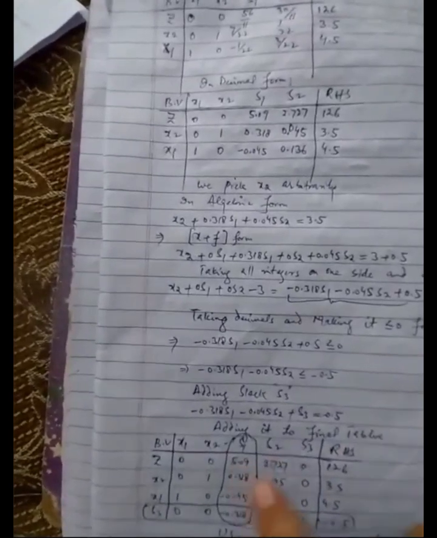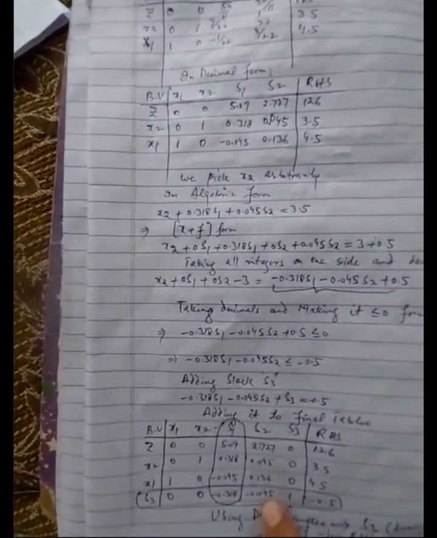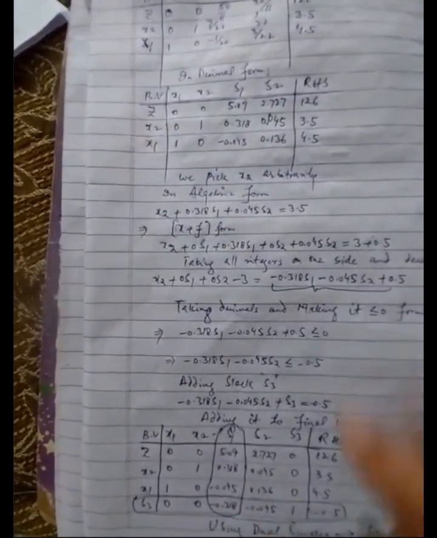Now we use the dual simplex method to get the integer solution. So the first iteration we start with. Prior to the problem that we solved earlier in the first lecture, we did it as right hand side divided by this, and we picked the minimum of it. But the more simpler way is, this is negative and this is negative.